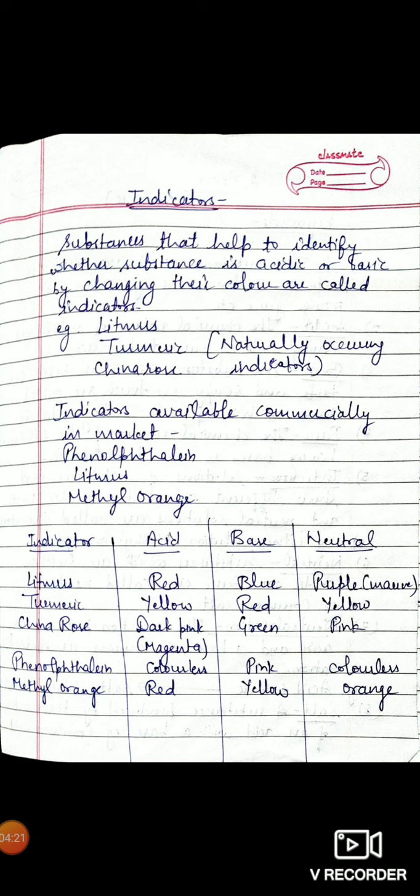In the same way, some indicators are also available in the market, like phenolphthalein, litmus, and methyl orange, which give different colors in acidic, basic and neutral solutions. If I talk about their colors, the first one is litmus. Litmus is a very important acid-base indicator. When we put a litmus strip in an acidic solution, its color becomes red.